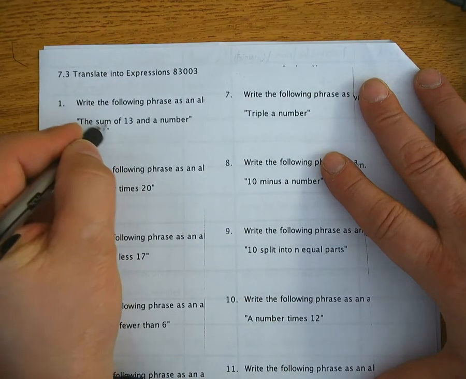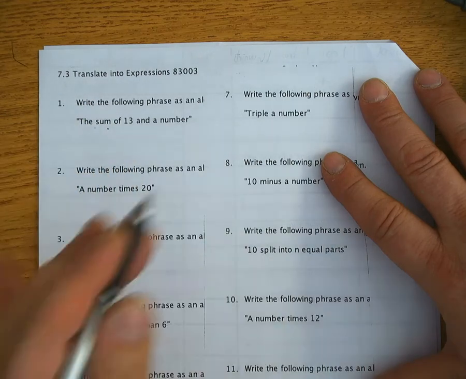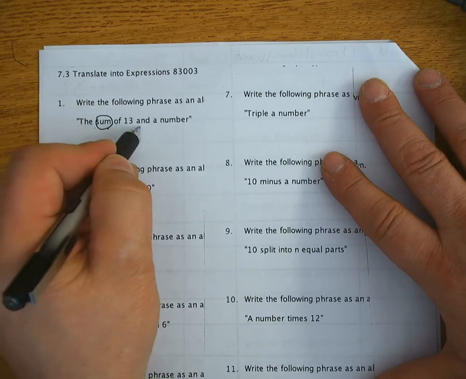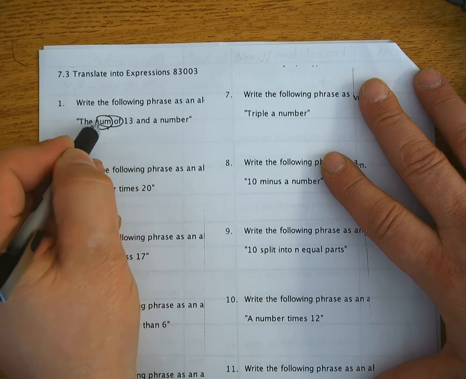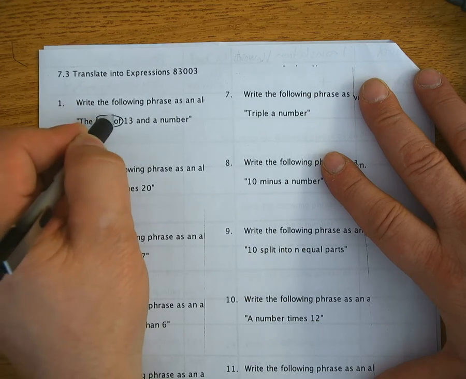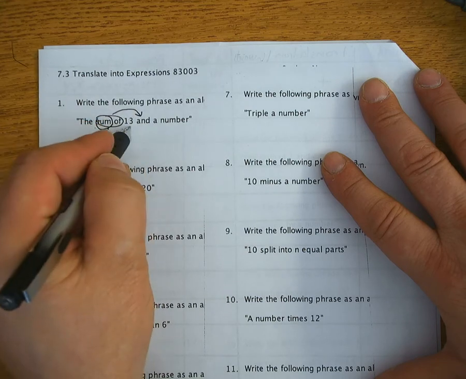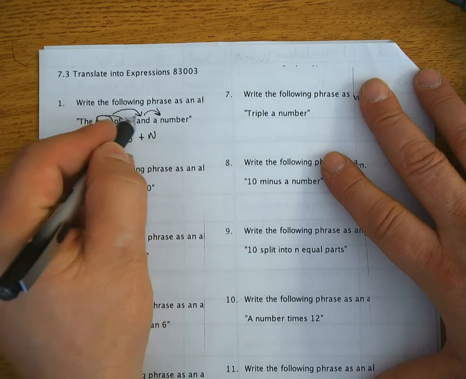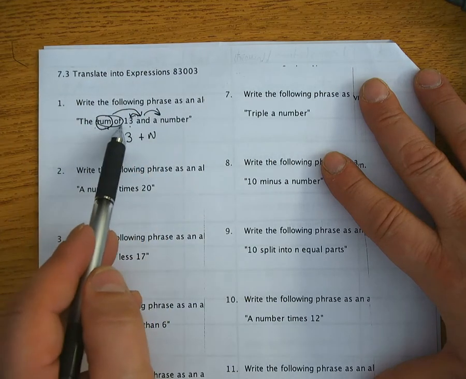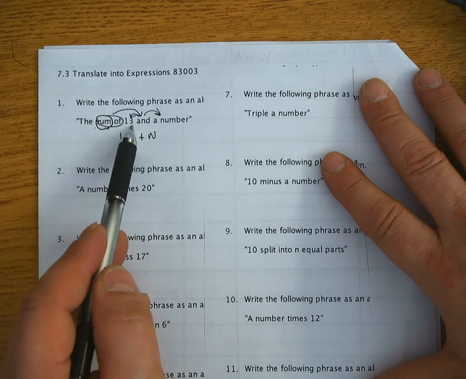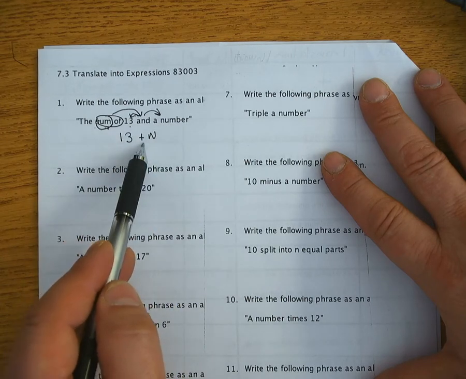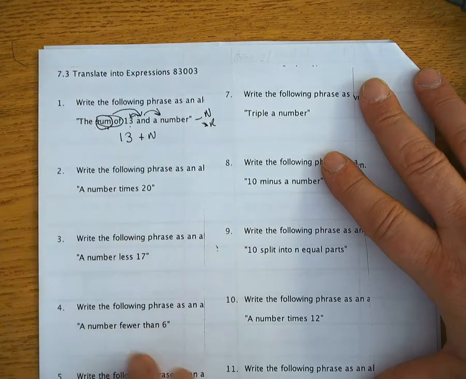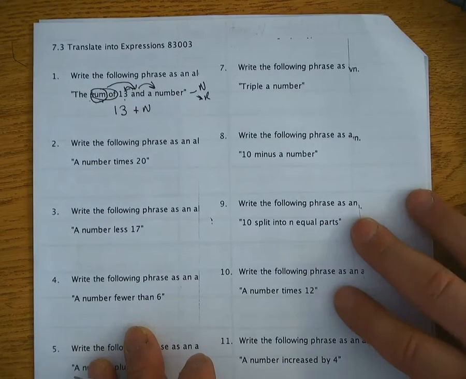The sum of. So I'm translating these words into numbers. Sum is an addition word. So when I have the sum of, product of, quotient of, I need to see the word and, and that means I'm doing the operation with the numbers on both sides of the and. When it says the sum of, it says the sum of what? Well, 13 and a number. So I would say 13 plus n. You can use any variable for number. It doesn't matter. I'm just using n, okay?